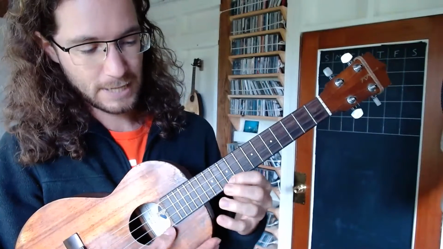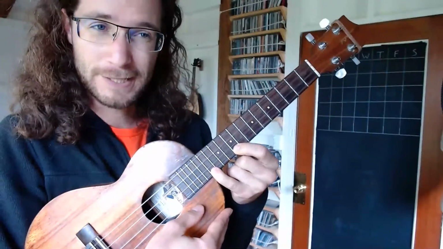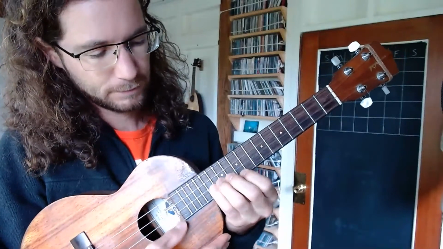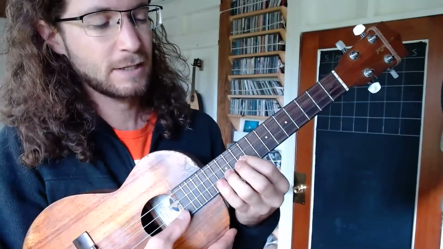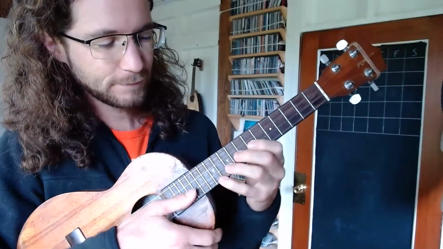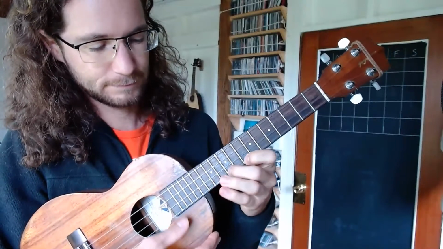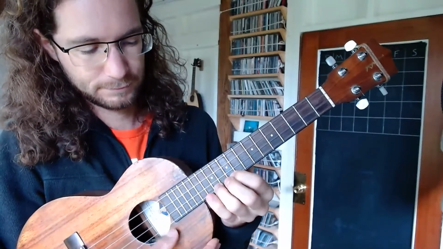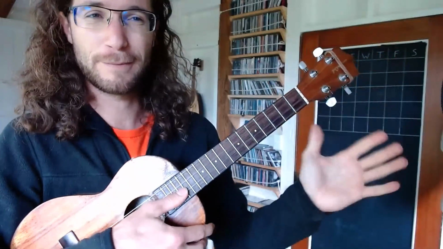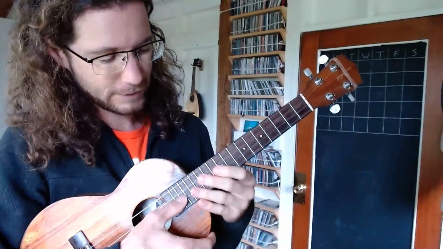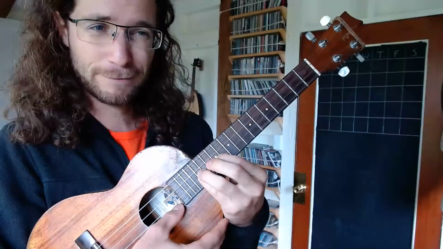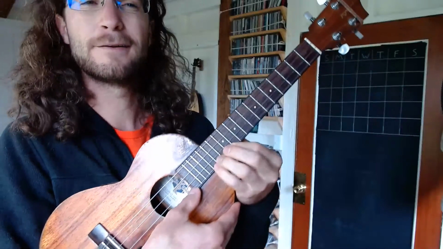So 10, 12, 13, 10, 12, 14, right? We're shifting, so now it's not mirrored on each string. So now we have D, E, F, G, A, B. And now we can finish it off by playing what we started with from the open strings, now just 12 frets up: 12th fret, 13th fret, 15th fret, 12th fret, 14th fret, 15th fret.